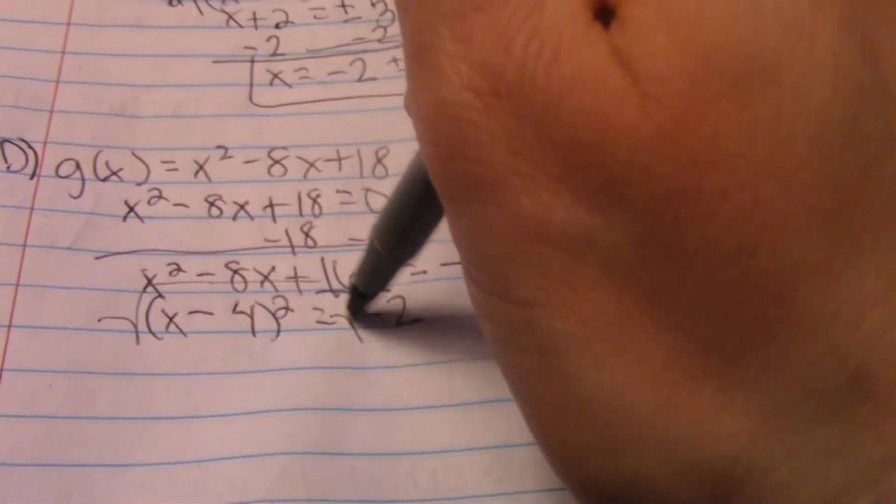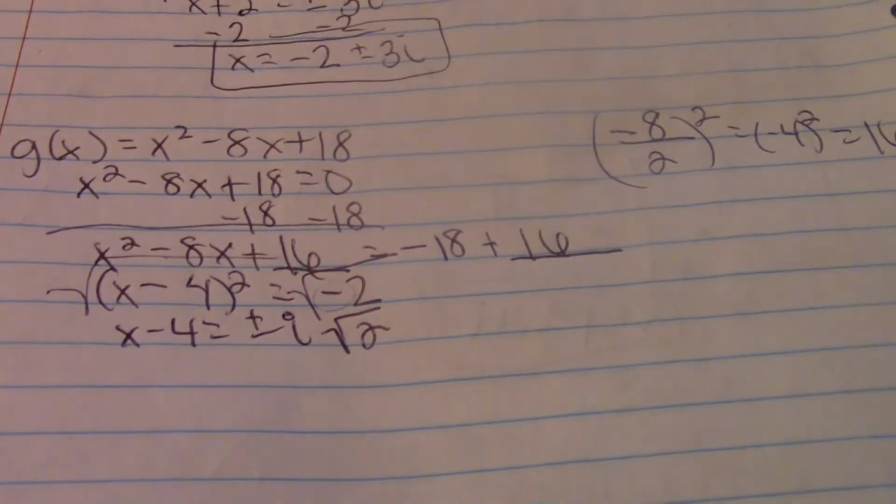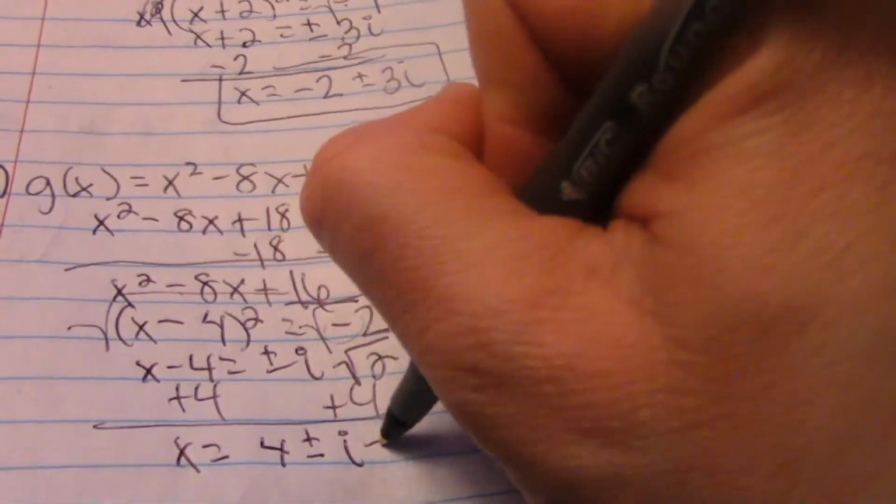Take our square roots. x minus 4 equals plus or minus, that negative comes out as an i, and that 2 stays inside because it can't be broken down. Move your 4. So x equals 4 plus or minus i square root of 2.